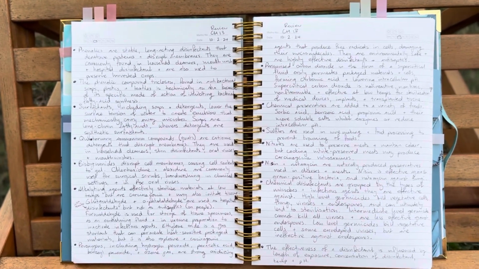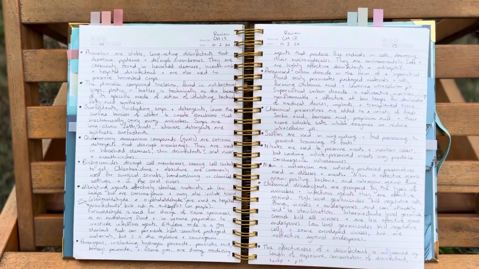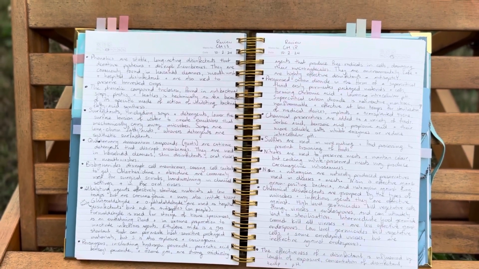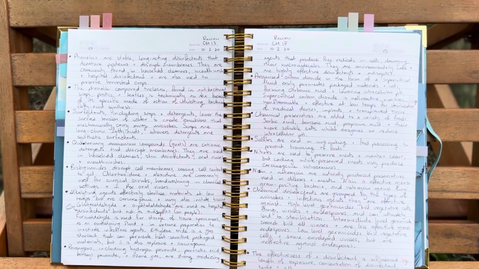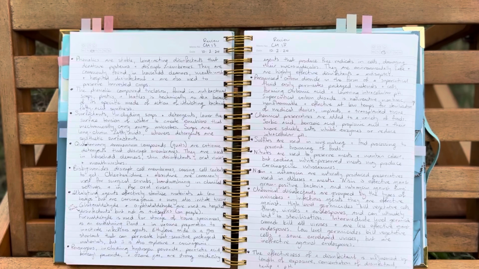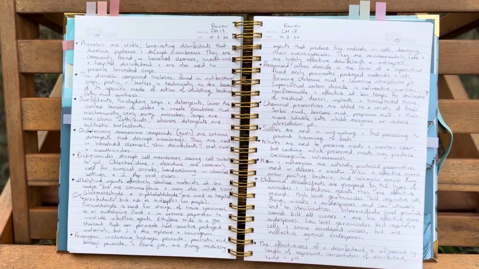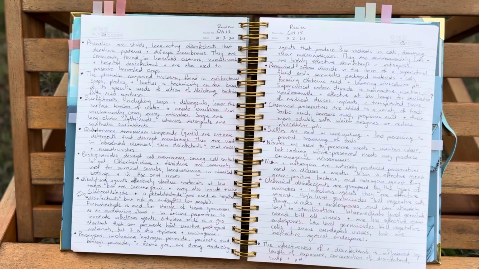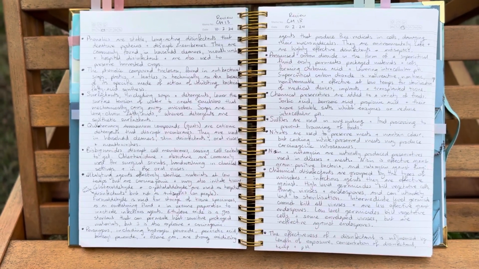Pressurized carbon dioxide in the form of a supercritical fluid easily permeates packaged materials and cells, forming carbonic acid and lowering intracellular pH. Supercritical carbon dioxide is non-reactive, non-toxic, non-flammable, and effective at low temps for sterilization of medical devices, implants, and transplanted tissue.